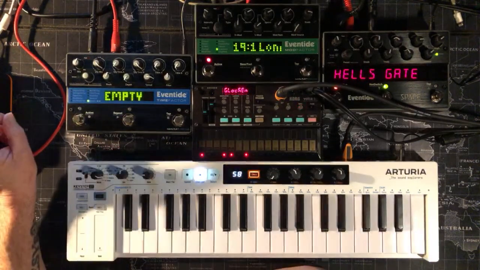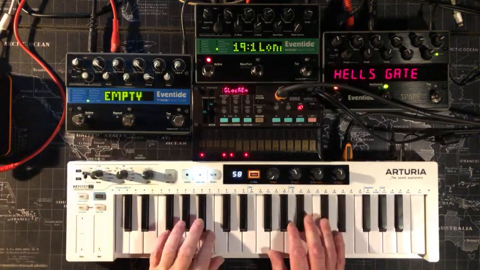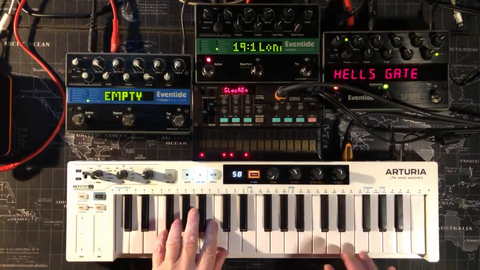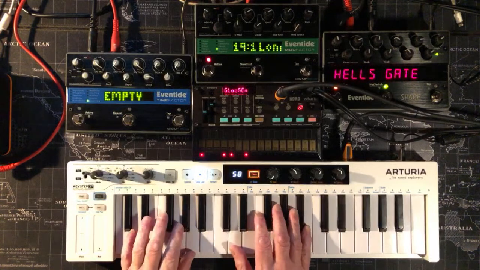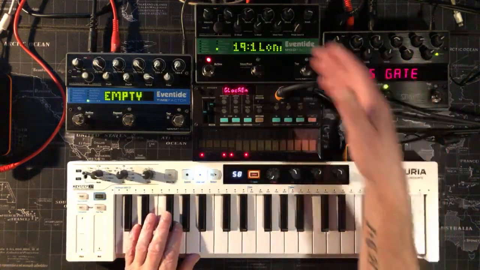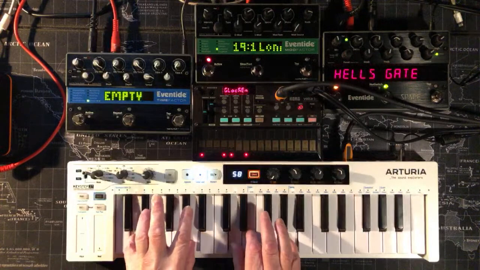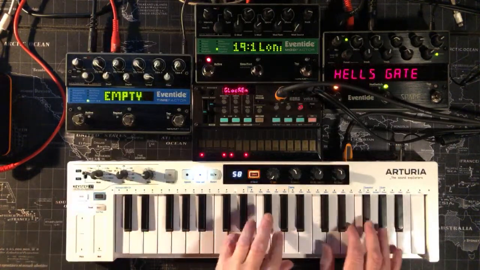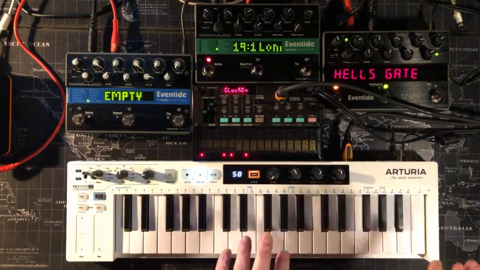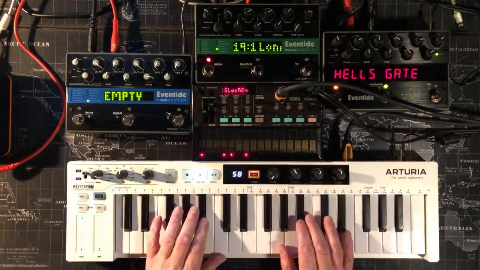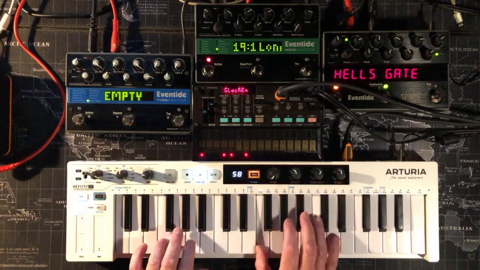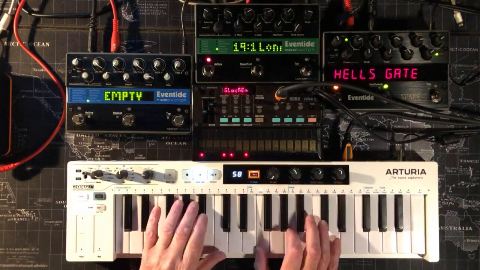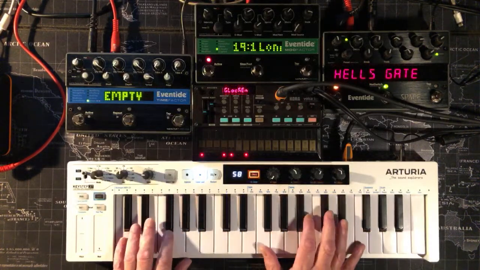Right, so here's the sound. And that's running through Space and ModFactor. Lovely.